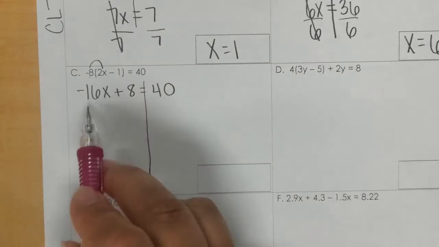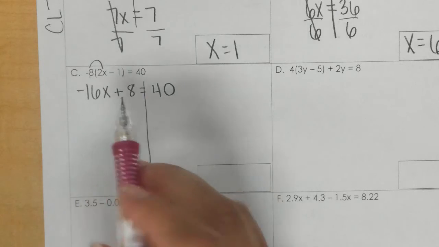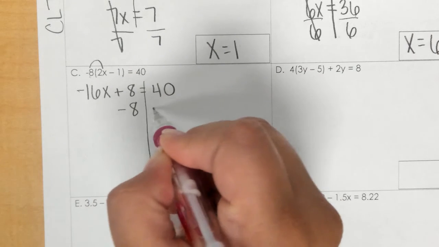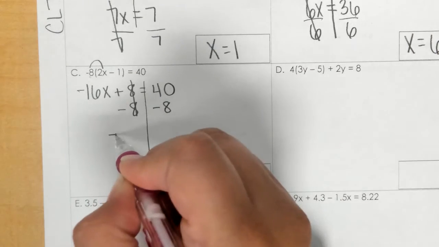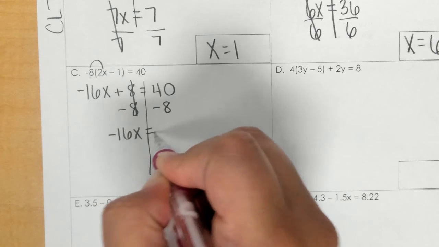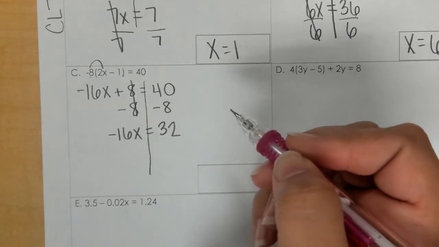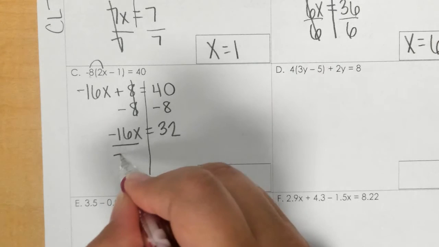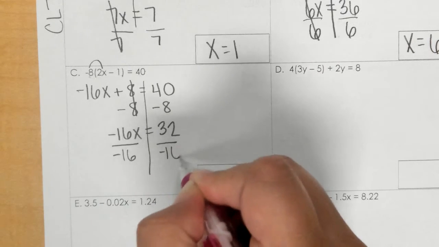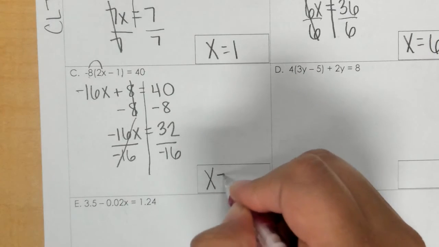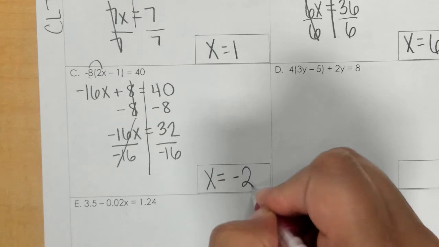And if I look, I can't combine these, so I'm going to go ahead and do a two-step equation. Subtract the 8, and then divide by the negative 16. So x equals negative 2.